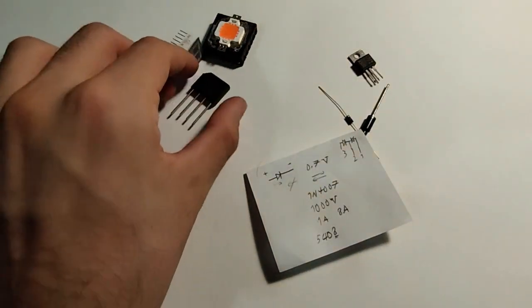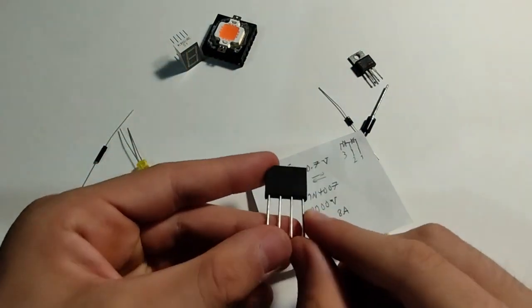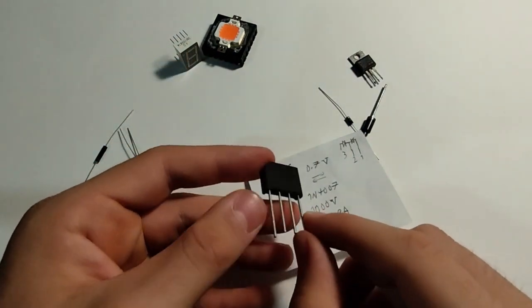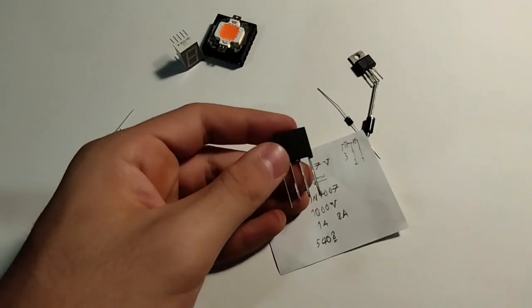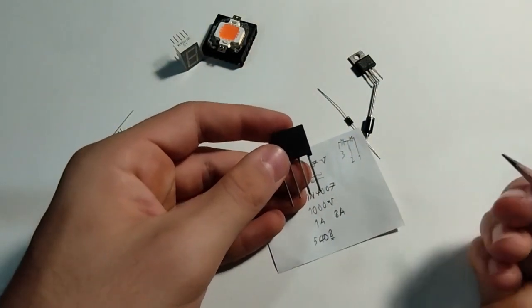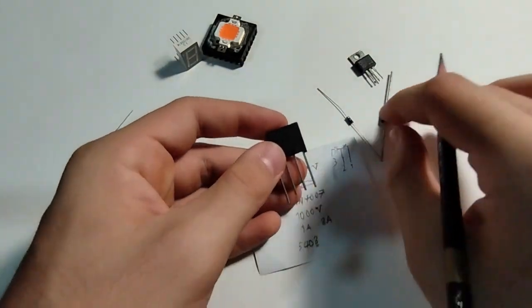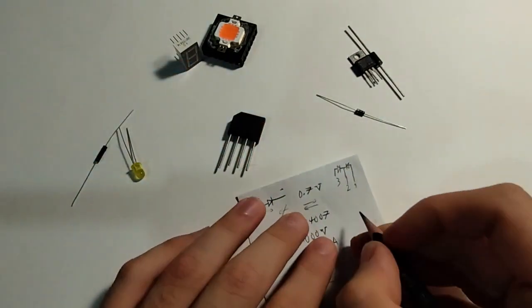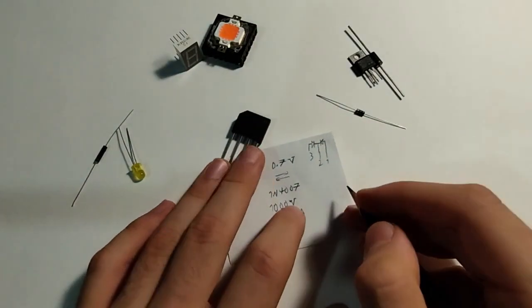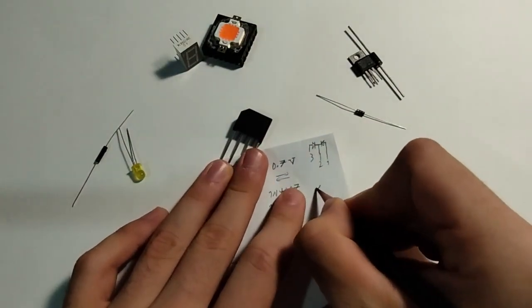The other type is this one, which we call a bridge rectifier. It has 4 pins, but it's also made of diodes. But why does it have 4 pins? Because inside this one there is something like this.